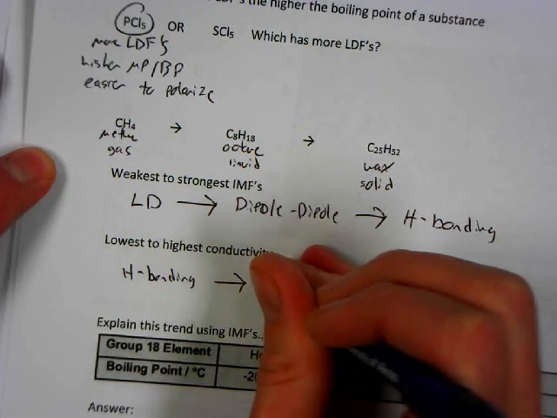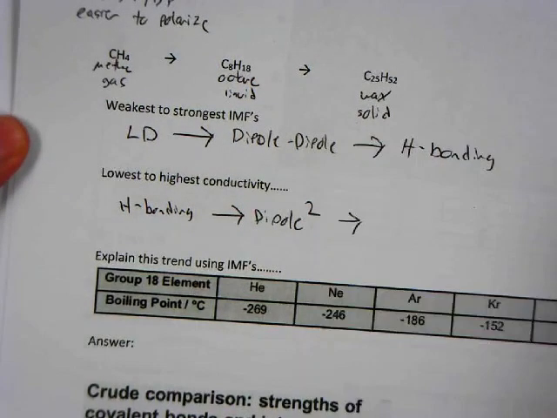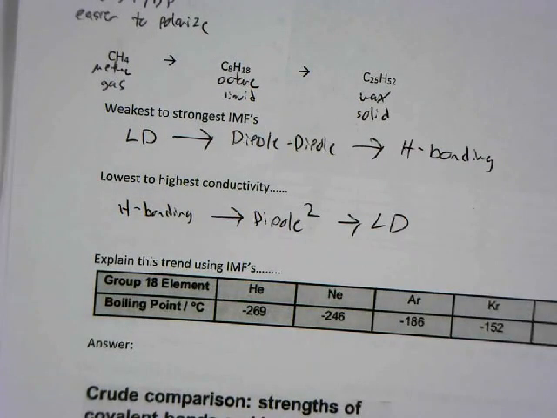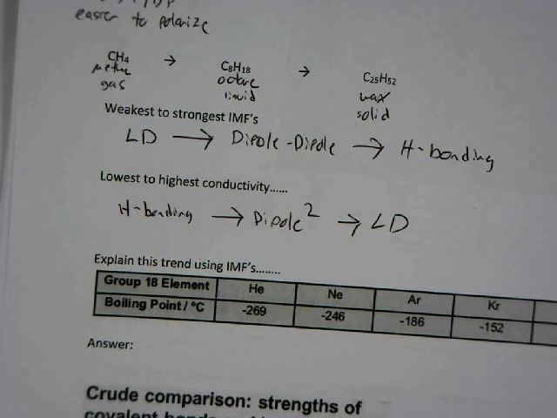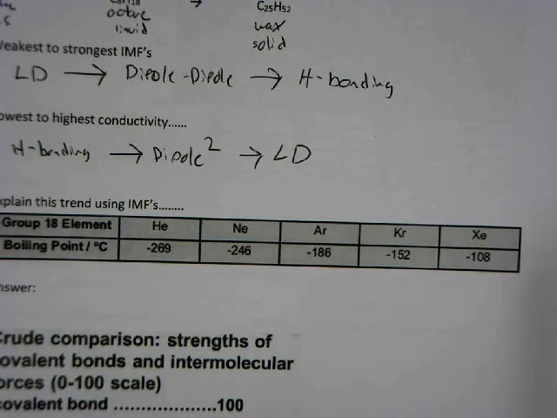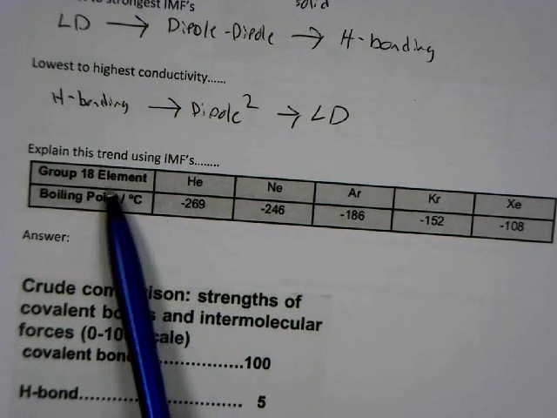Yeah. So the lowest conductivity is going to be hydrogen bonding, right? Your middle is going to be your dipole-dipole. And then your highest is going to be your London dispersion, or van der Waals, however you want to say that.